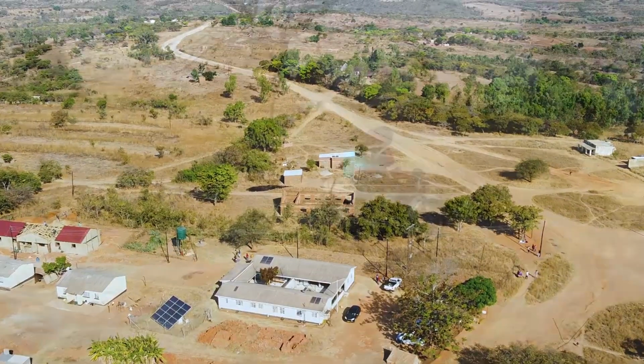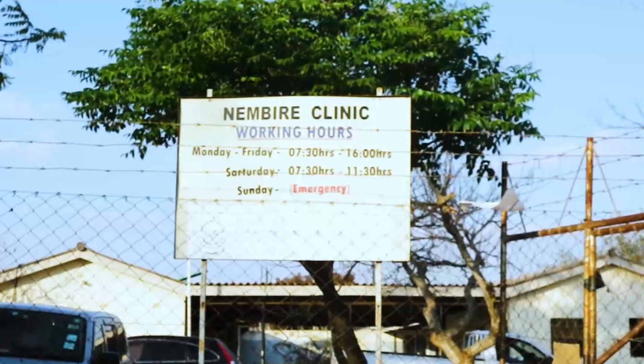Irrespective of its big catchment area, Nembire Clinic offers free services to its clients.